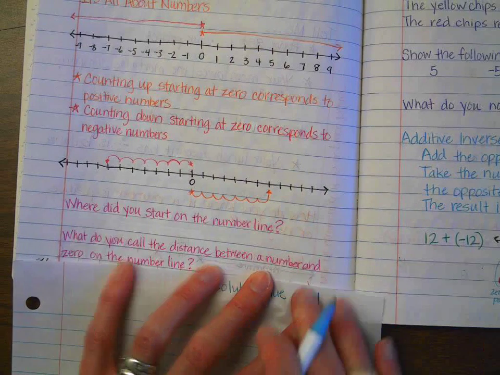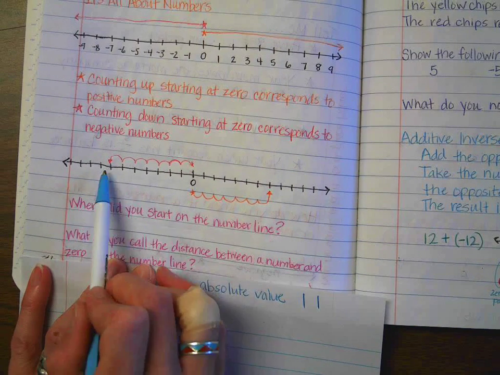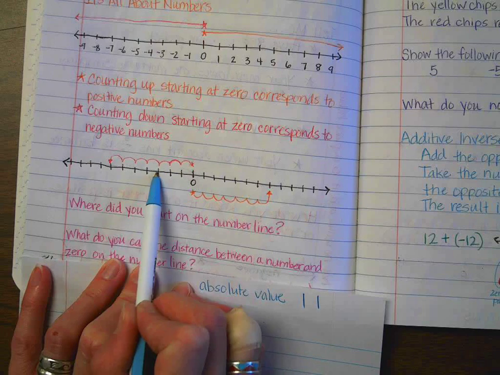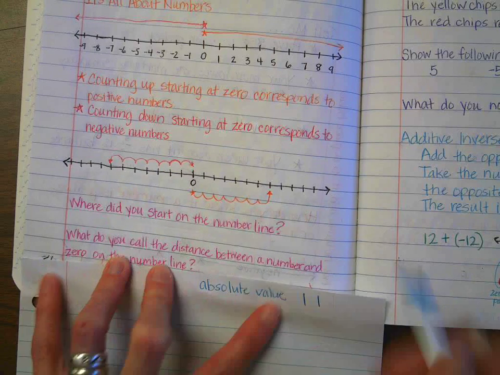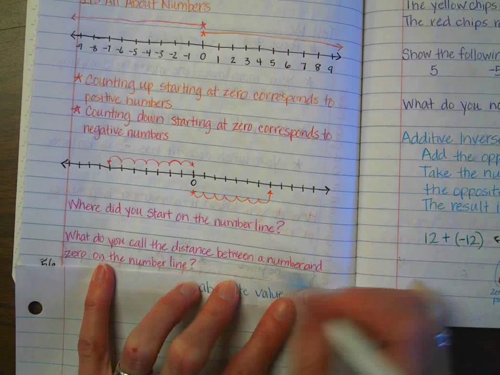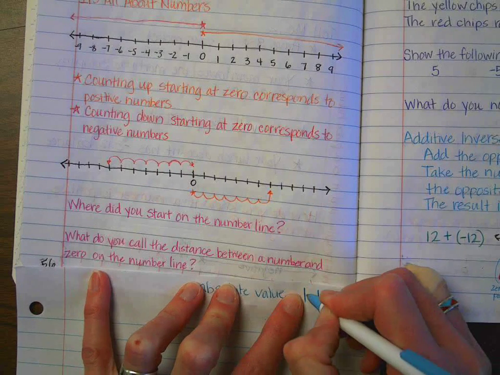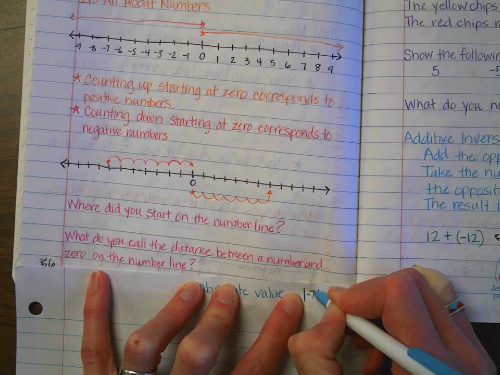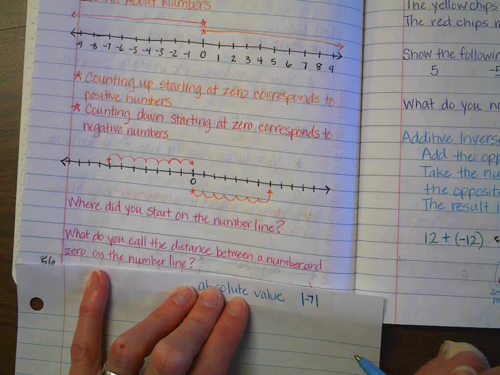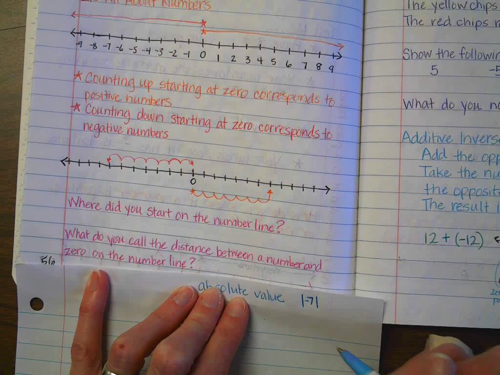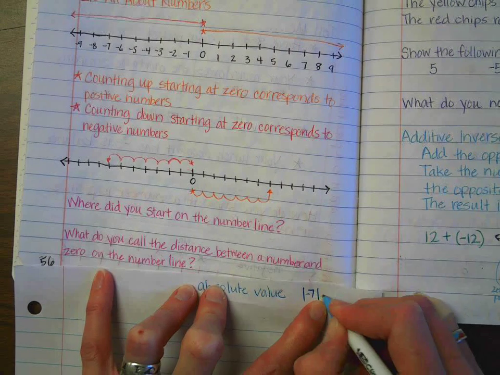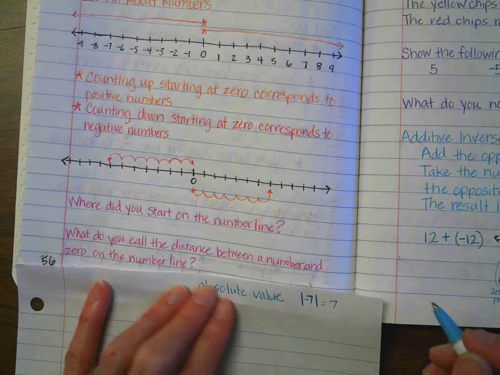The other thing you need to know about absolute value is sometimes it's drawn with these straight brackets and a number goes inside. If we start at 0 and count till where we stop, we count 1, 2, 3, 4, 5, 6, 7. So the distance from 0 to the number is absolute value. You're going to take the absolute value of -7. What is the distance? The distance is 7, so the absolute value of -7 equals 7.